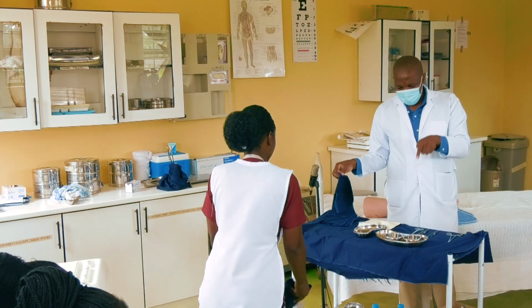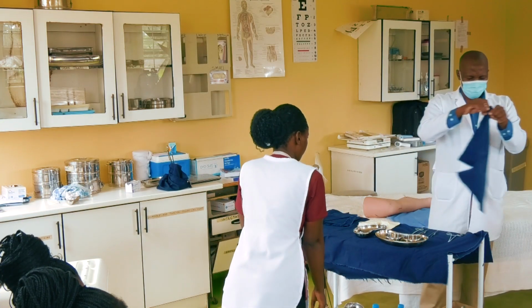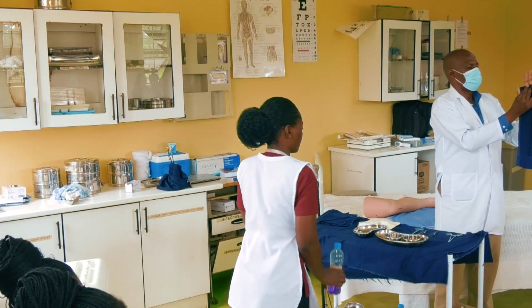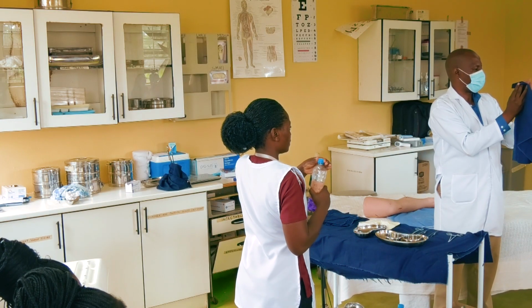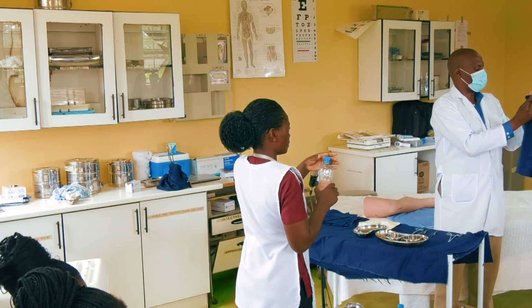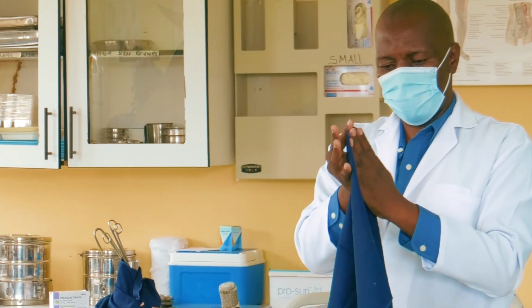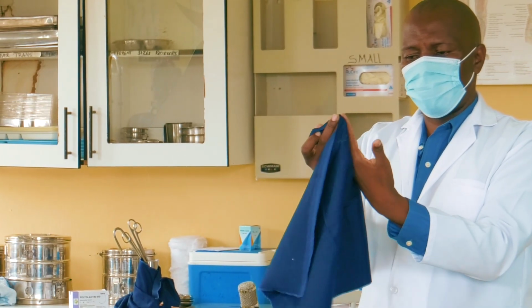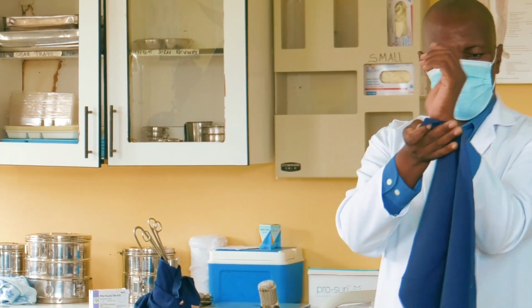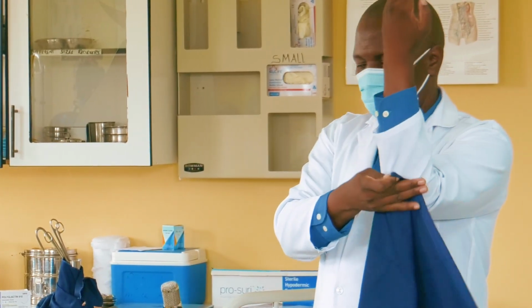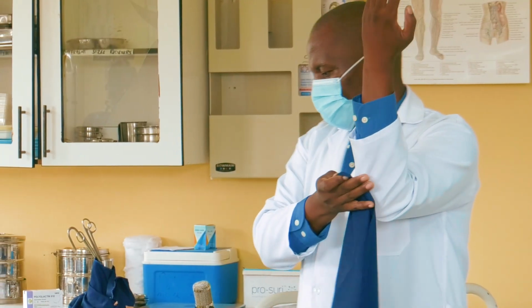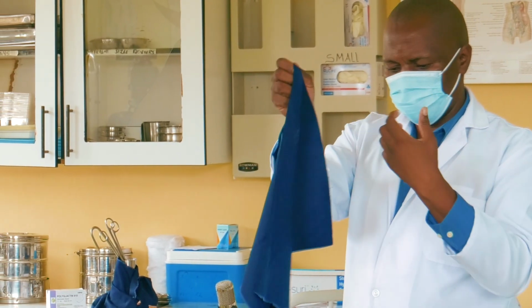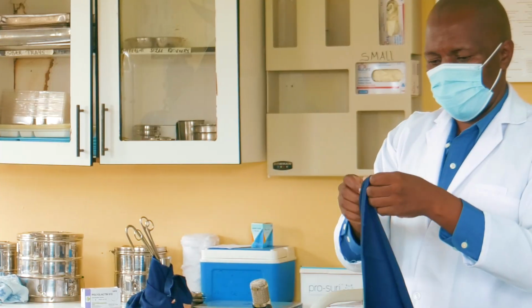Then put methylated spirit in this. The way we do it, we do not scrub, but we pat, right? Otherwise we'll have dead epithelial cells all over. Pat with one corner, the other corner at the back and in between the fingers, then you go all the way round up to the elbow. I'm wearing a short-sleeved coat and shirt. Anyone seeing long sleeves? No. So you do the other one like that.